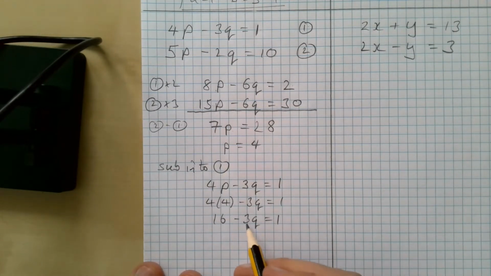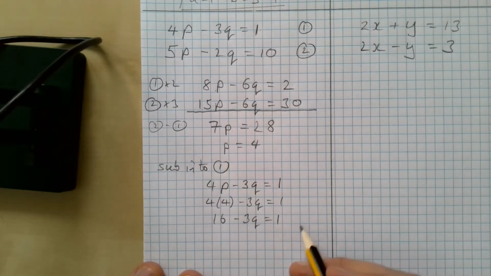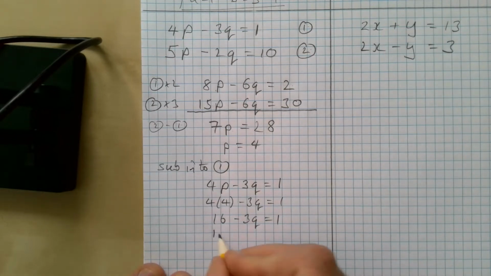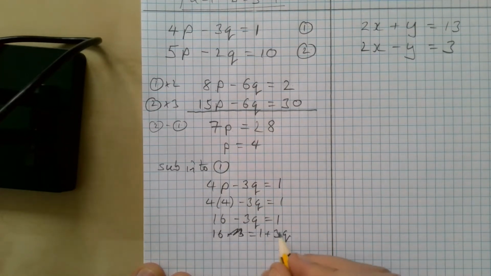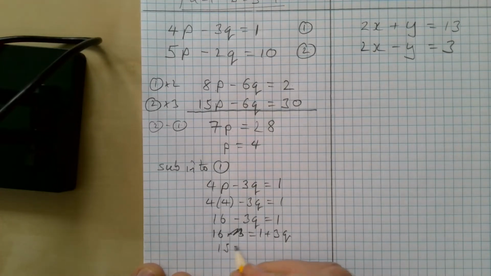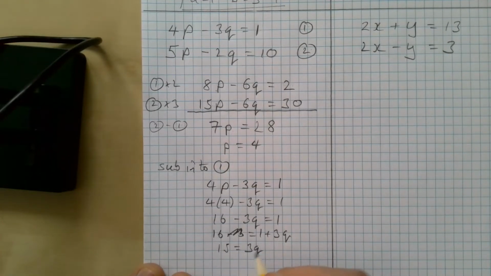The way I tend to do these is I don't like the negative letter, so I would take it over to the other side. I'm going to go 16 equals 1 plus 3q. Then I'm going to take away 1 from both sides. 15 is 3q, and that's going to give me q equals 5.